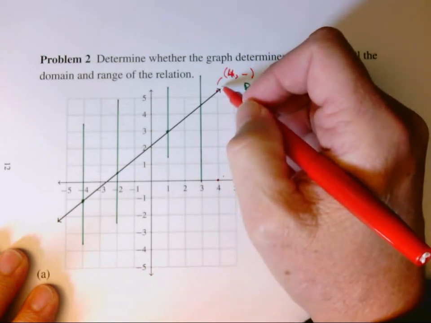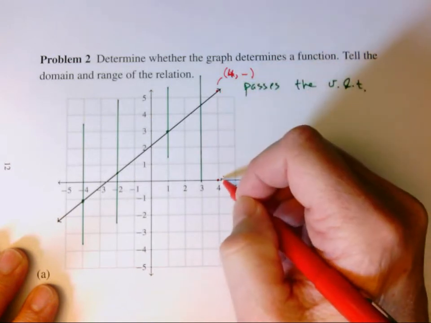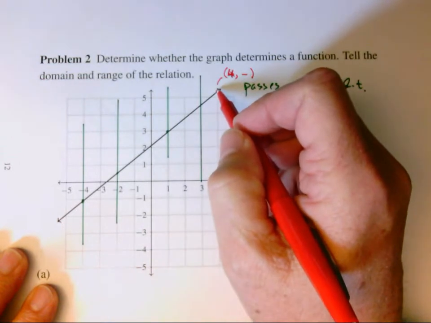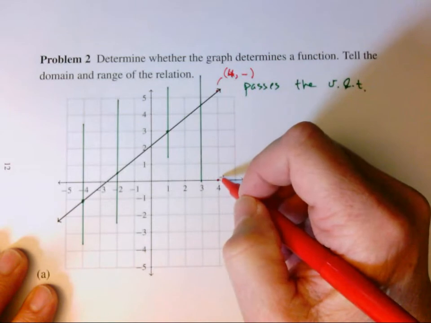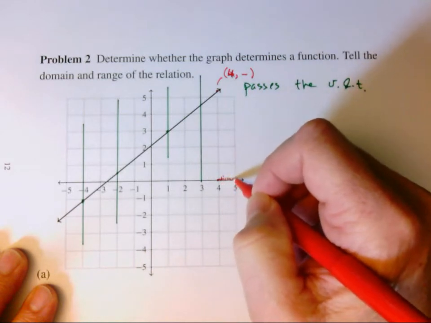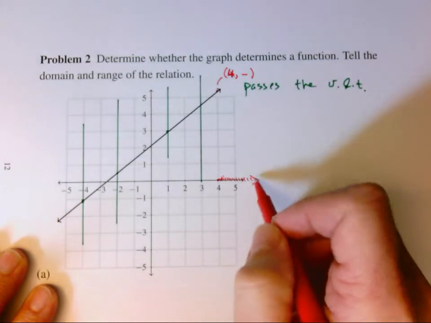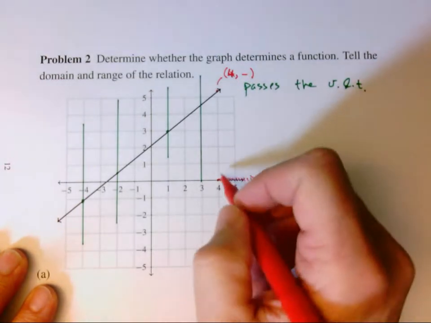Likewise, next to it is 4.1, comma something. That means 4.1 is in the domain. In fact, if you keep following the arrowhead out, the arrowhead indicates the line continues forever, there will be x values up to 5 and further. So you can find x values all the way up to positive infinity.